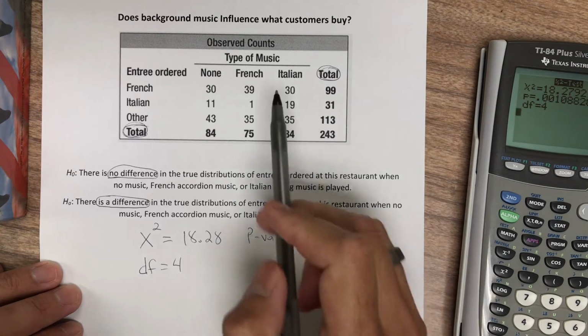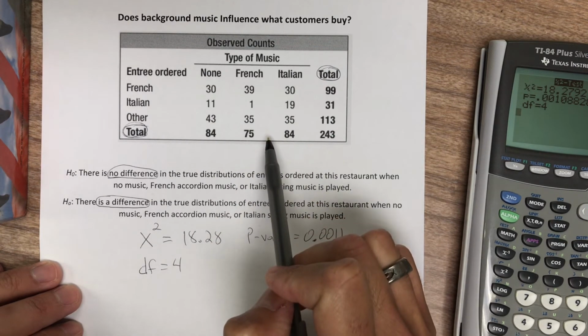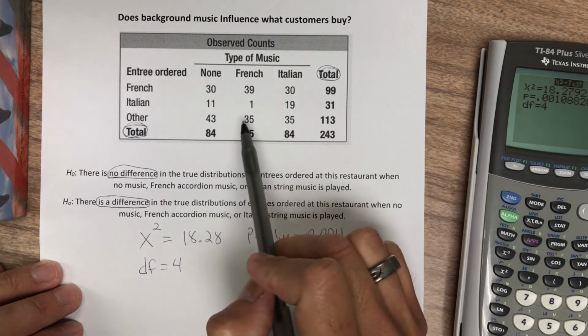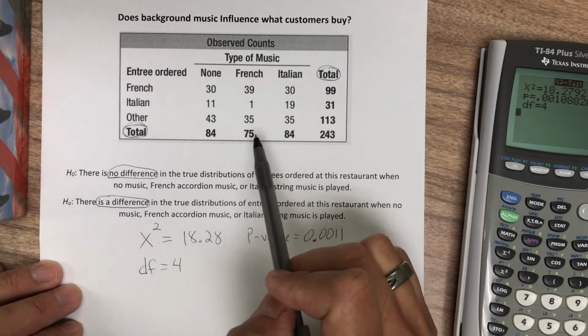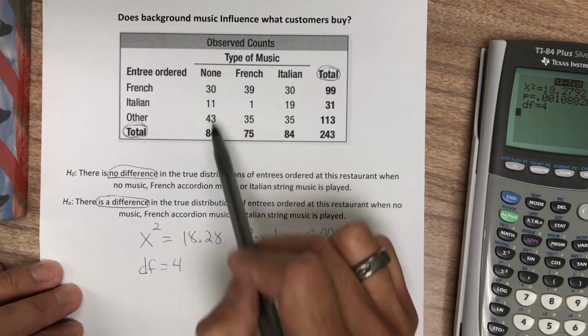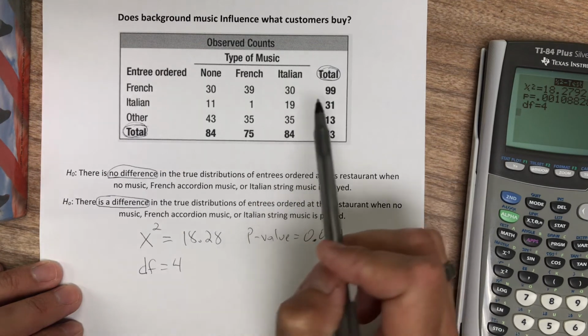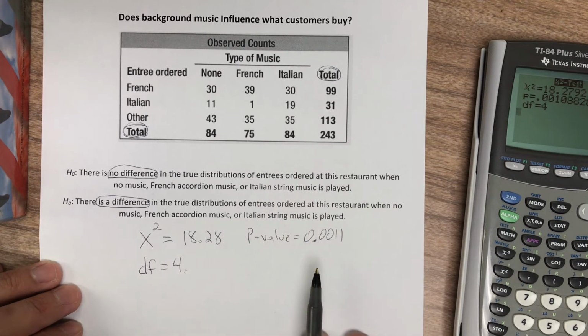When you guys are looking for the degrees of freedom by hand without a calculator, remember that you get row minus 1 times column minus 1. So you multiply. So there's 3 rows, subtract 1, that's 2. There's 3 columns, subtract 1, that's 2. And 2 times 2 is 4. That will be your degrees of freedom.